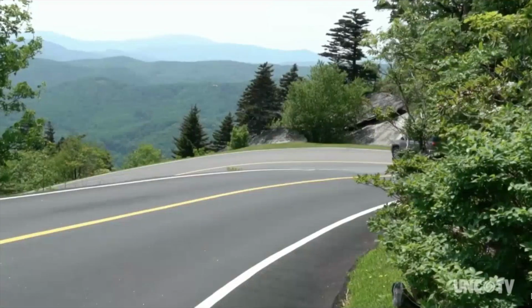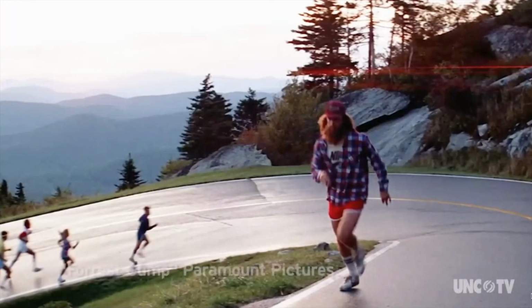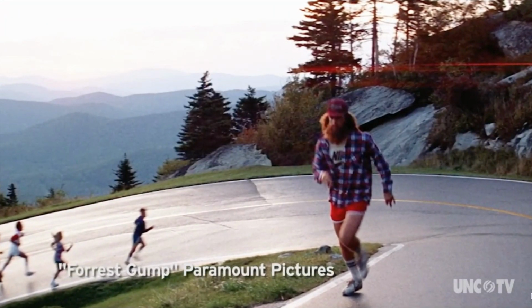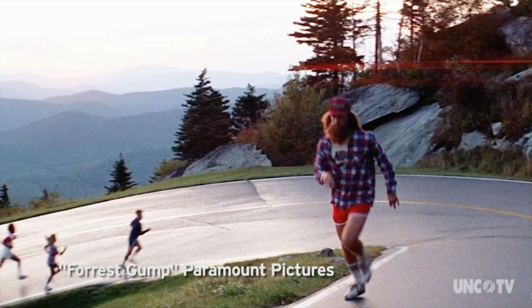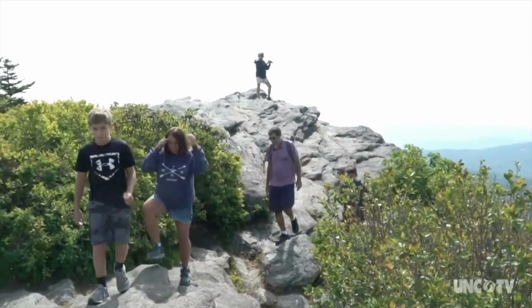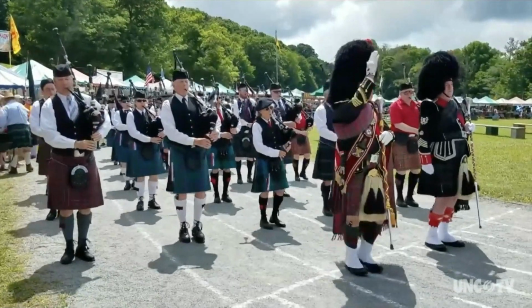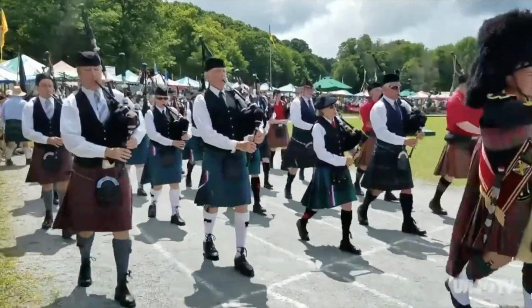The scene in Forrest Gump that was shot here on Grandfather Mountain is one of the first scenes that they showed Forrest running across country with a mob of runners behind him. The athletic pursuits on Grandfather Mountain aren't just limited to the silver screen. There's a series of them that take place each July, kilts and all.